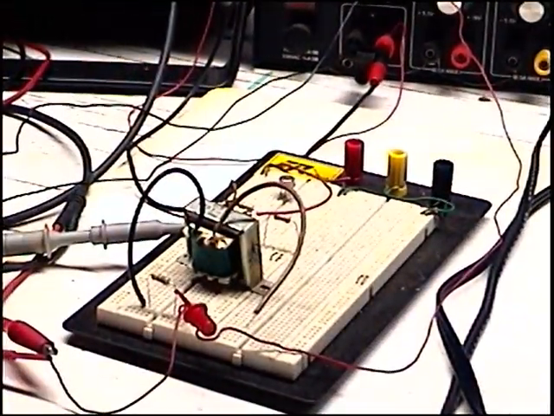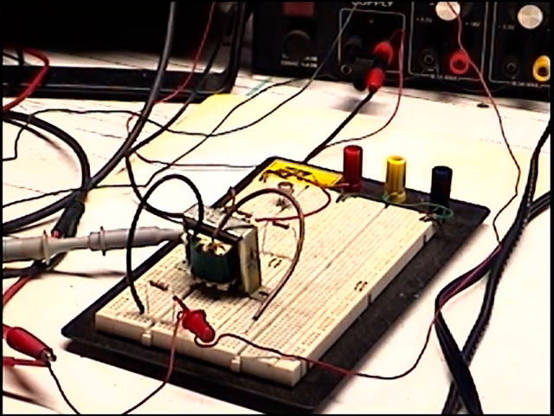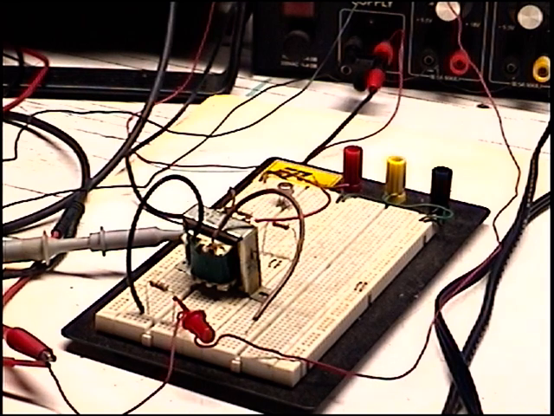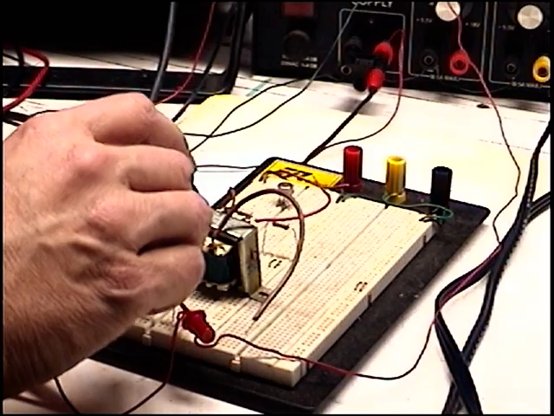I just pulled off the red wire from the secondary, okay? And it makes no difference. Now, why that is, I don't know.